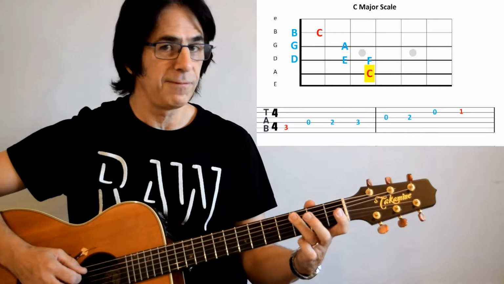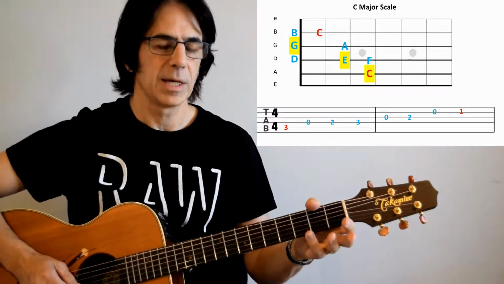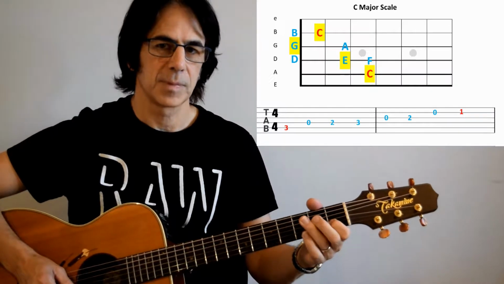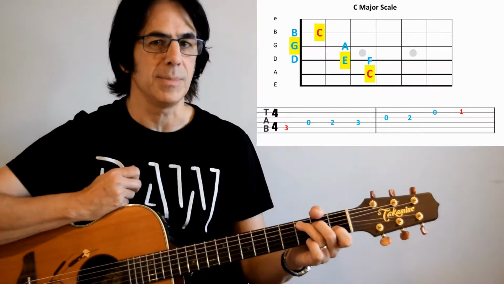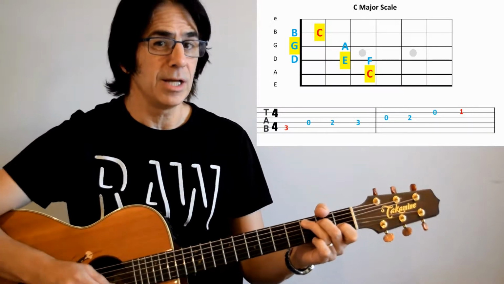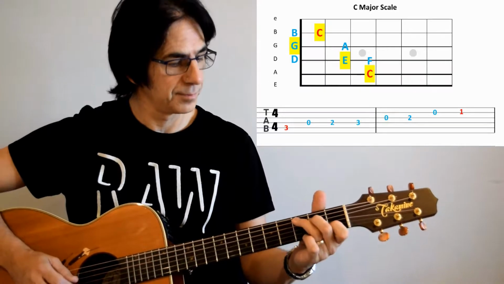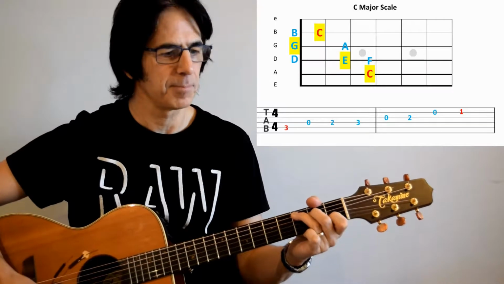If we take the first, the third, and the fifth, and then the octave, let's have a look at those closer. First, third, fifth, and octave, we get the chord tones of C major. Those would be the notes that we use in an arpeggio. We can use those chord tones in making a melody from the scale.